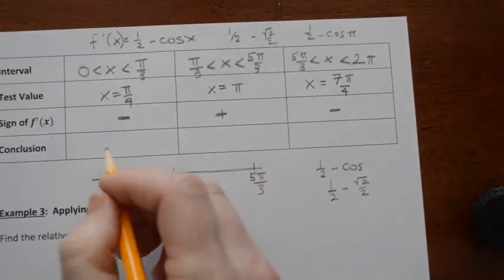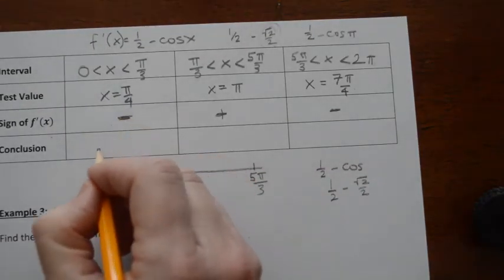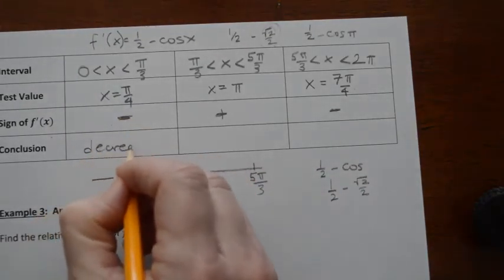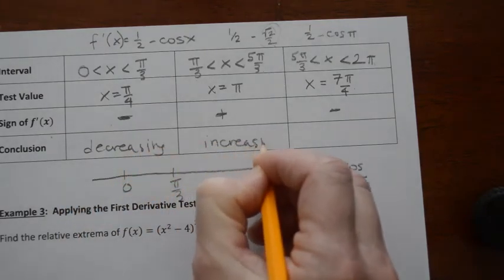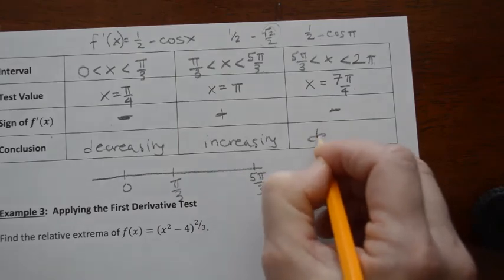All right, our conclusion. Since the derivative is negative on this interval, it's decreasing. Since it's positive here, it's increasing. Since it's negative here, it's decreasing.